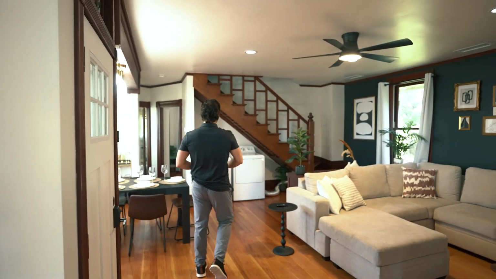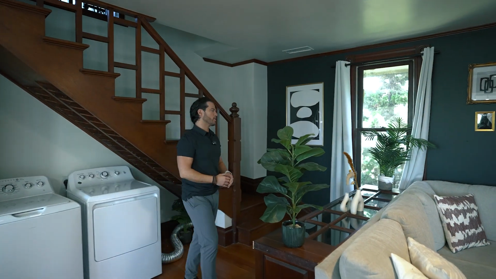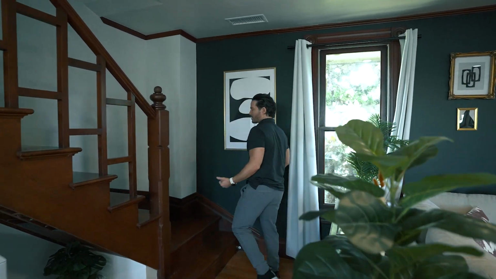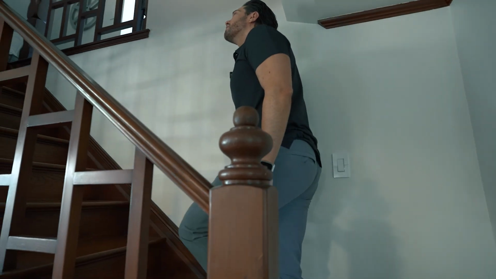So now let's go to my favorite part of this unit. By the way, if you have big units, please give them washer dryers. Such an important amenity, especially if they're bringing the kiddos. You know that they're gonna wanna do laundry before they get back on their plane.